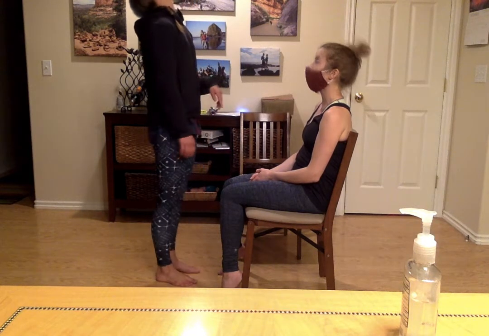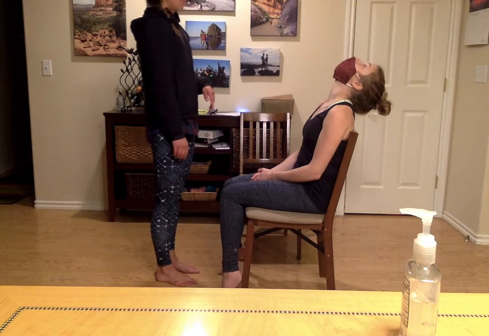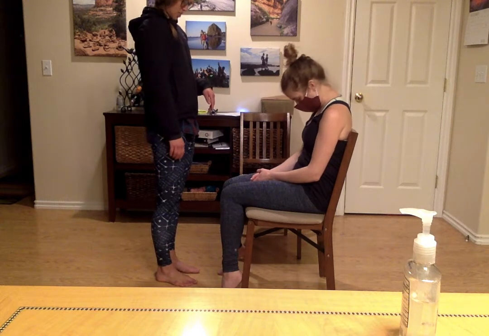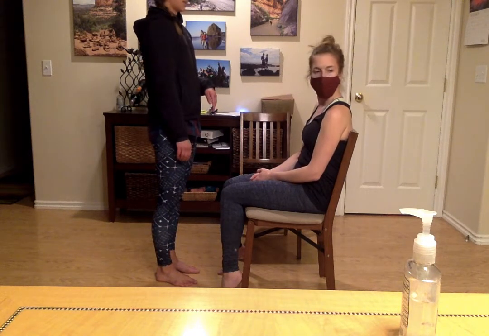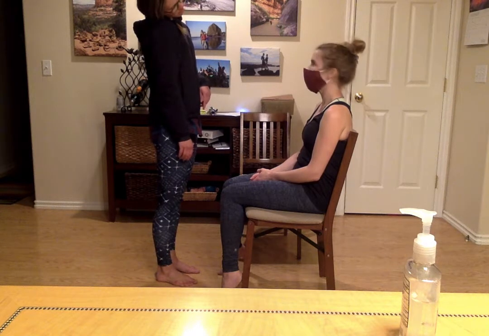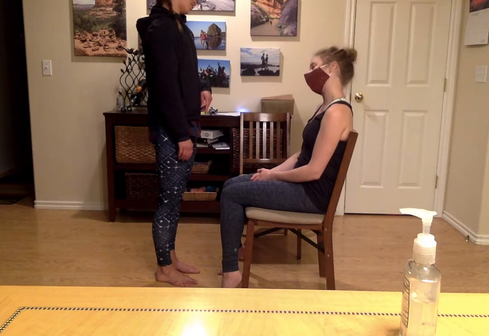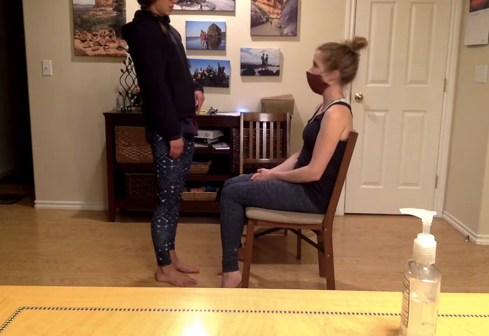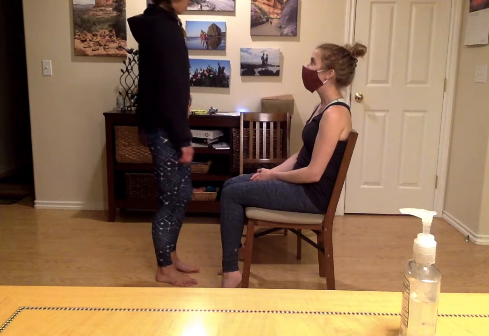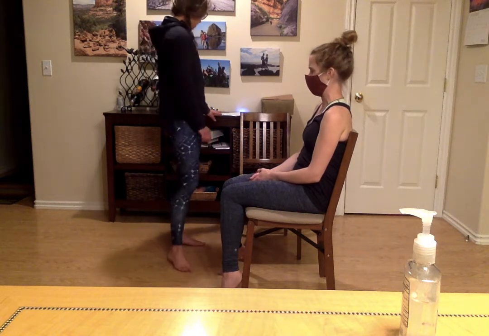So we'll have you do some extension. And then forward for flexion. Side to side. Beautiful. And then ear to shoulder. And the other way. Good. Any issues or pain there? No. Good. And then both sides were all equal bilaterally. Normal finding.